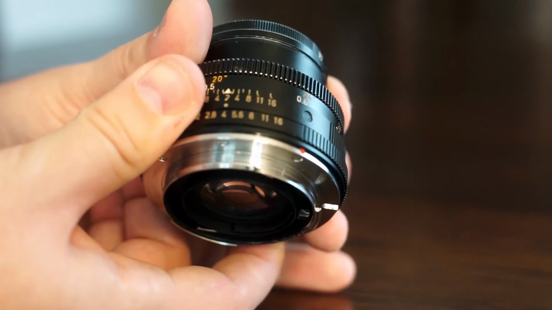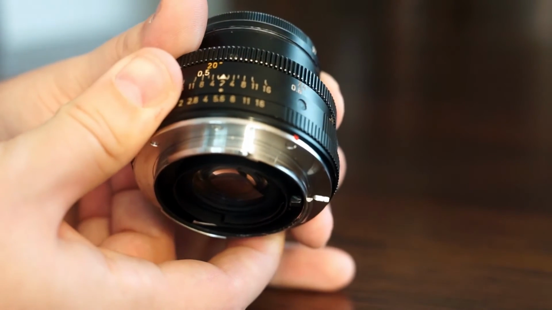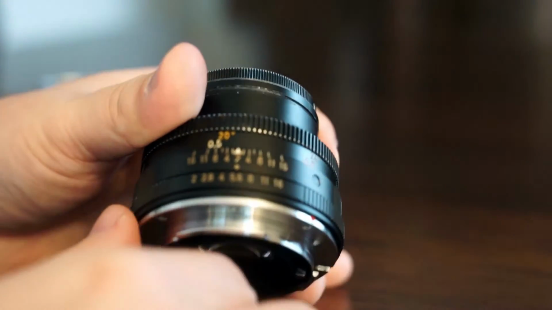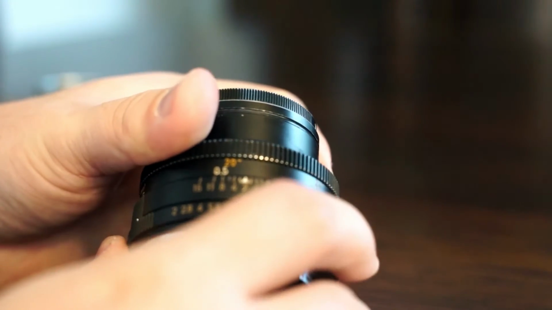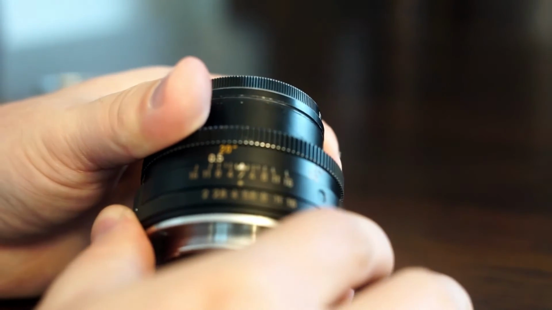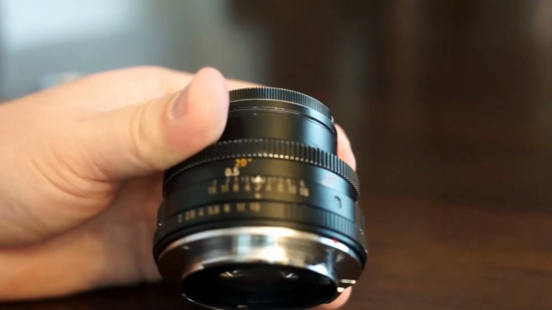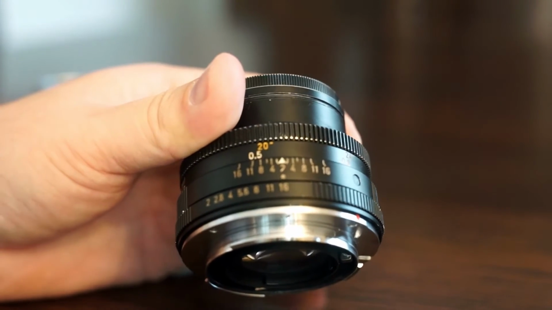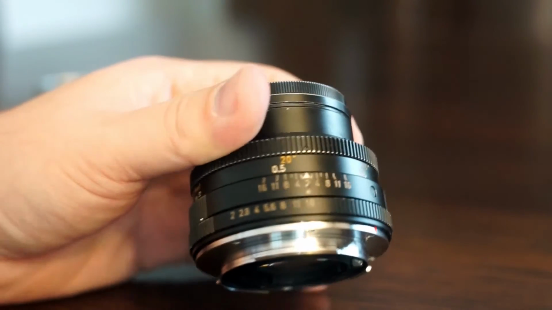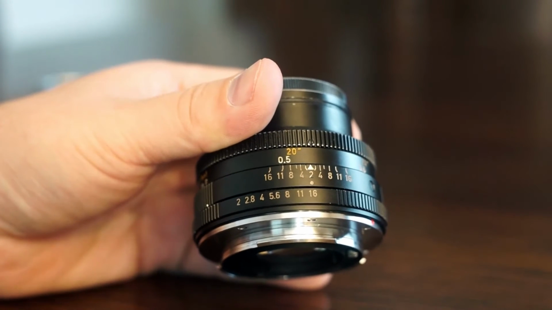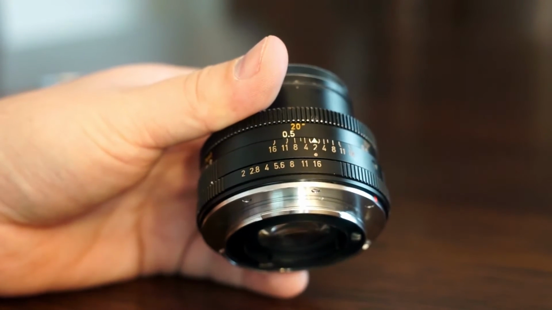So if you have to do minor adjustments and finer adjustments with your aperture, the R lens is preciser for you. So that is something to consider.